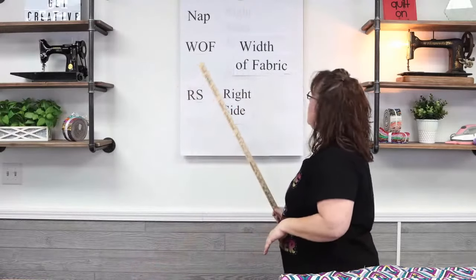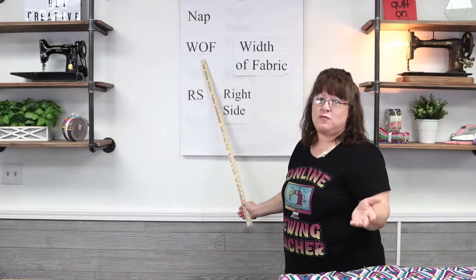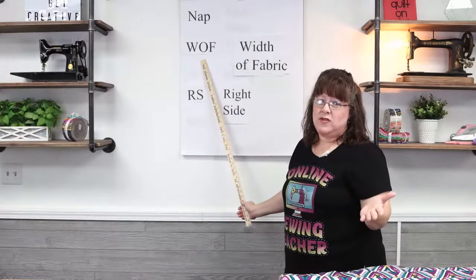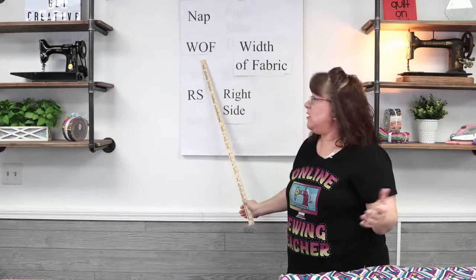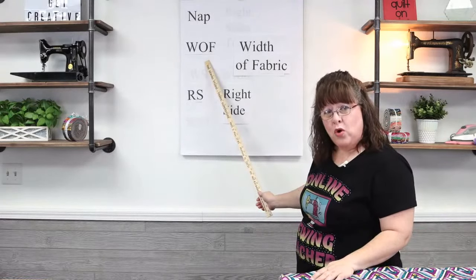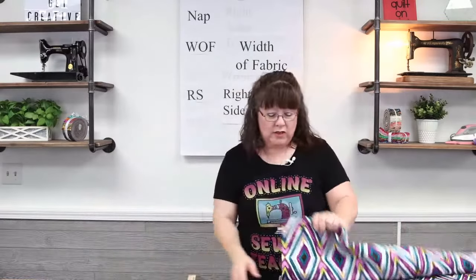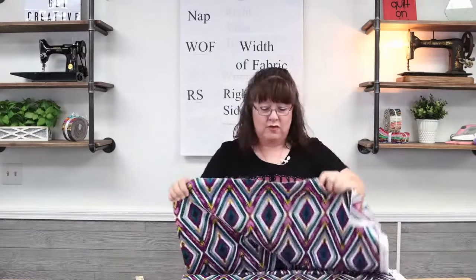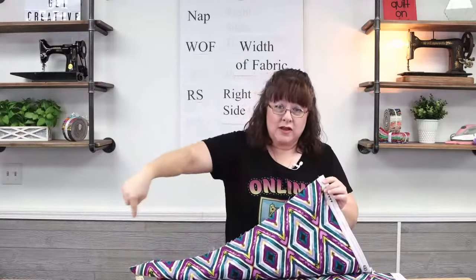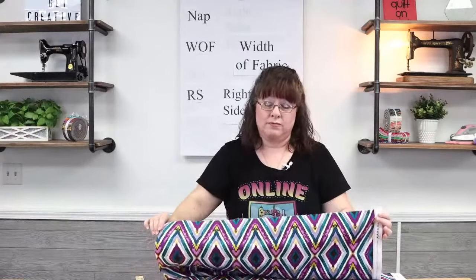Okay, the next thing we have is WOF. You'll see expressions written down or abbreviations, and you may wonder, what does that exactly mean? So WOF actually stands for width of fabric. The width of the fabric, if we pull this back over, is from selvage edge to selvage edge. That's your width of fabric, okay?